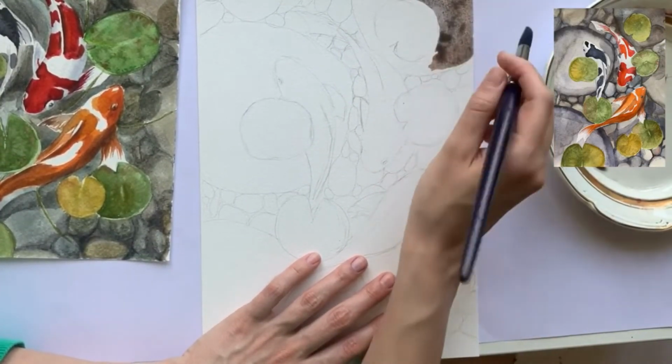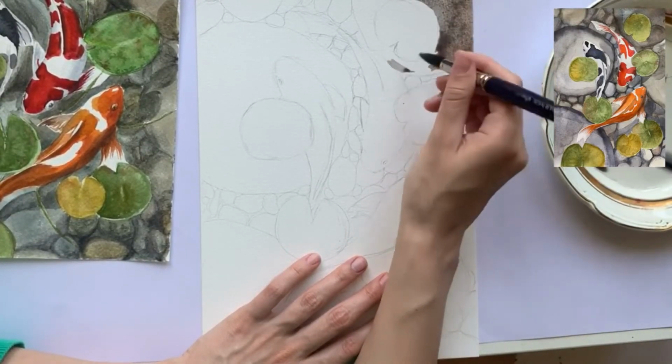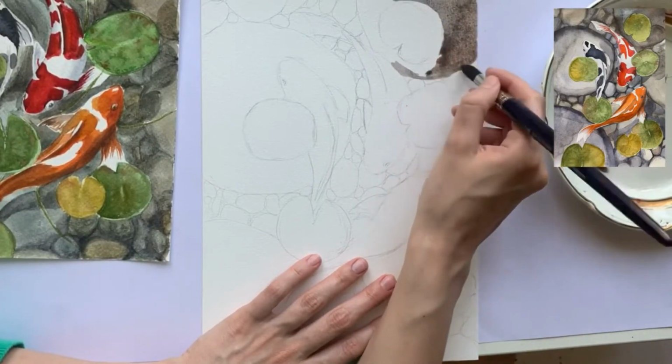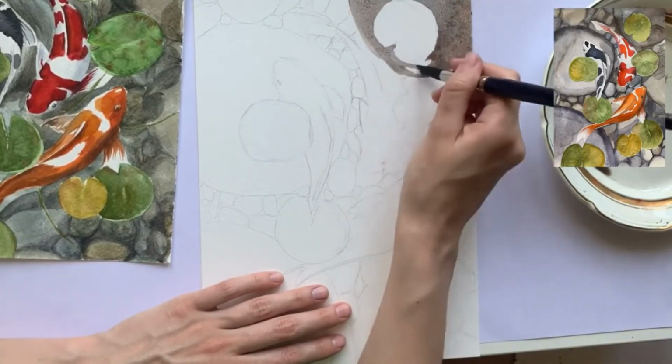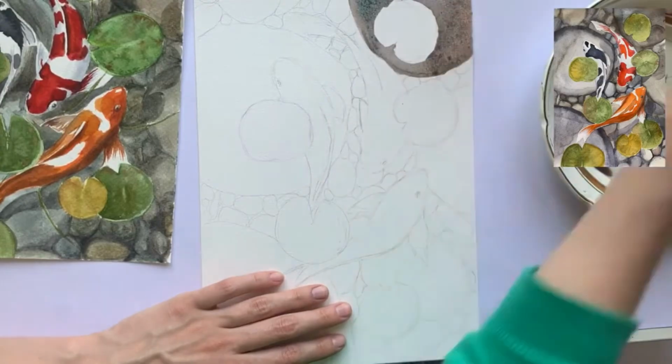First pass. Flat local colour, no shadows yet. On bigger stones I add a little colour variety so they're not one flat brown. One stone can hold several browns. You can even drop in clean water for a few blooms.